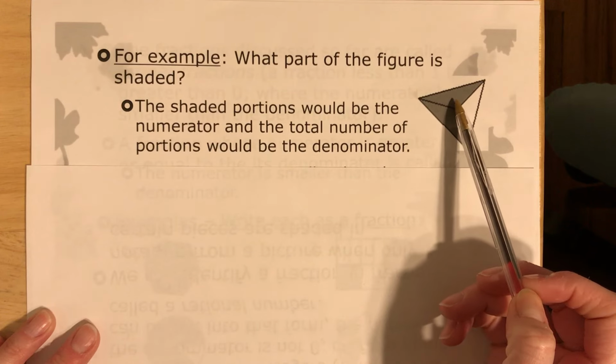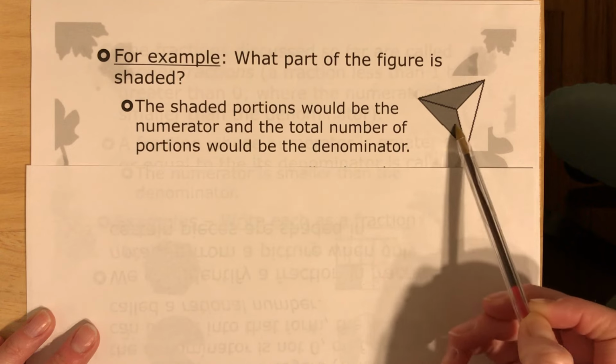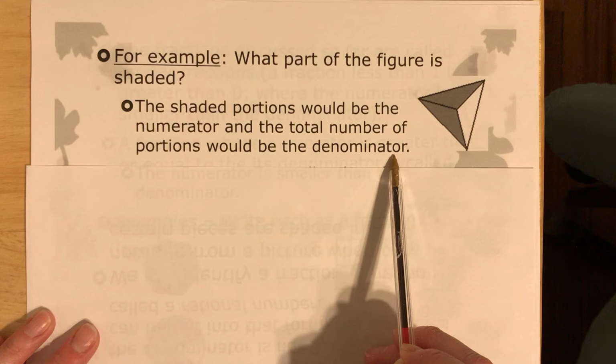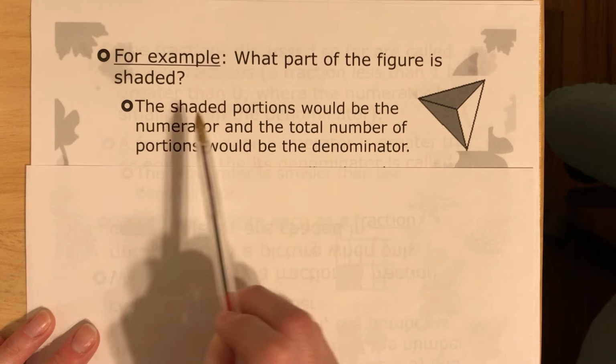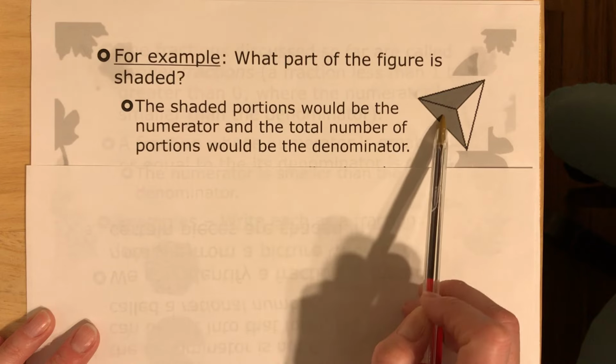So I have here 1, 2, 3 portions of this triangle. 1, 2, 3. So my denominator will be 3. The shaded portions, again, would be your numerator. I only have 2 shaded portions here.